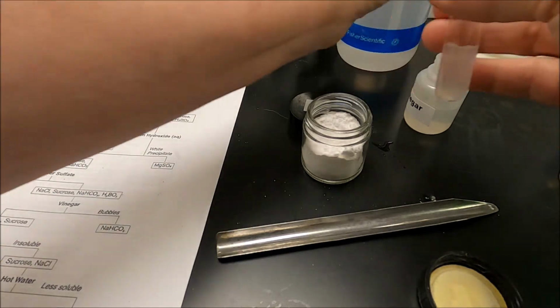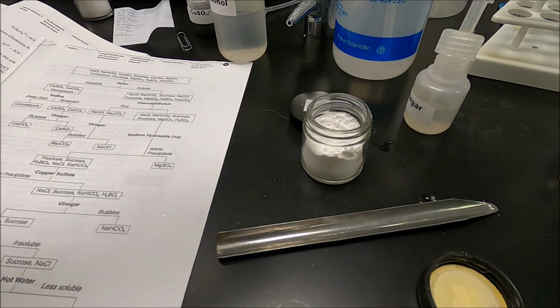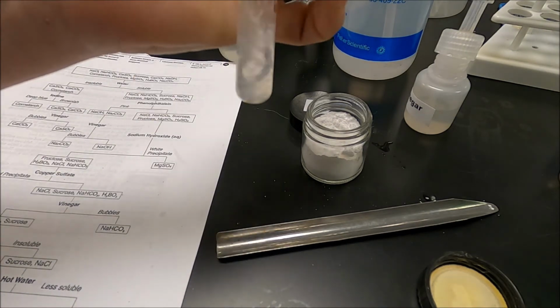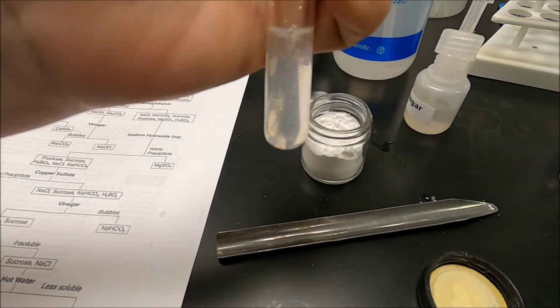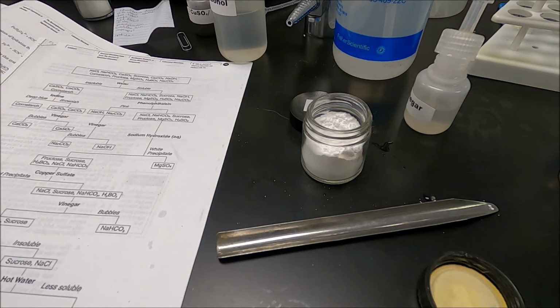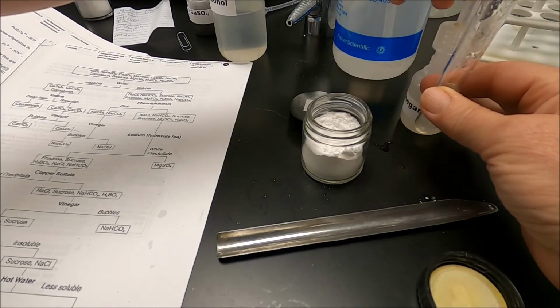Okay, I put some water in, and I'm going to shake. Okay, it looks pretty water soluble to me. So test tube number 3 dissolved in water. So I'm headed down the same path I was earlier.